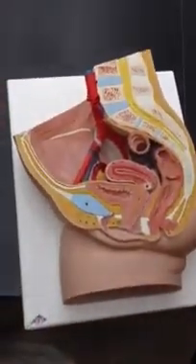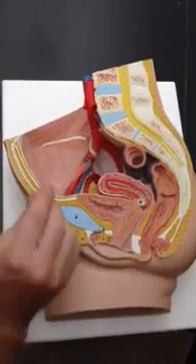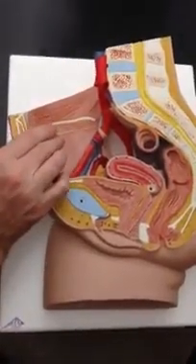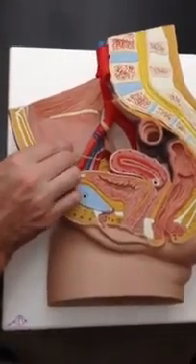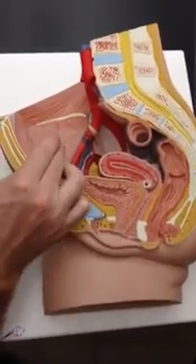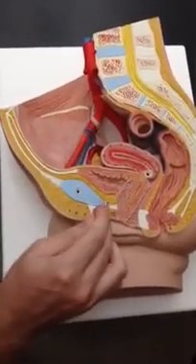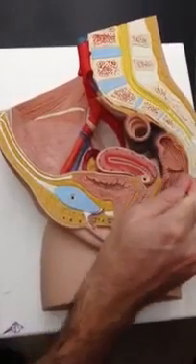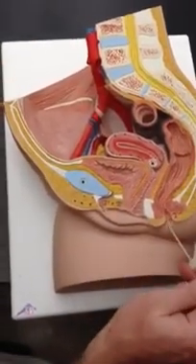Open this up. Once again, orientation. We're now looking on the inside here, but we can see the ureter coming down, so that's leading to the urinary bladder. So this is ureter coming from the kidney down to the urinary bladder. We're looking at sigmoid colon here, rectum, anal canal, anus.